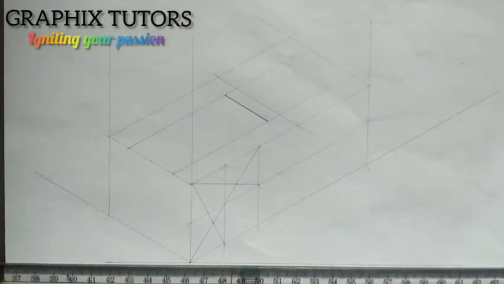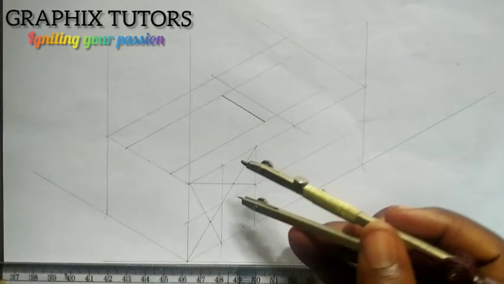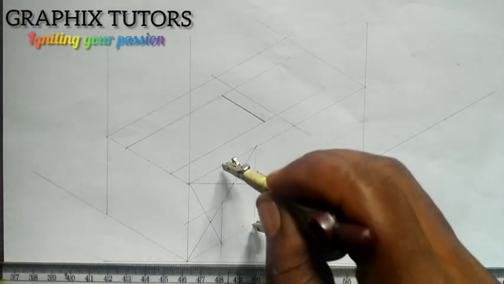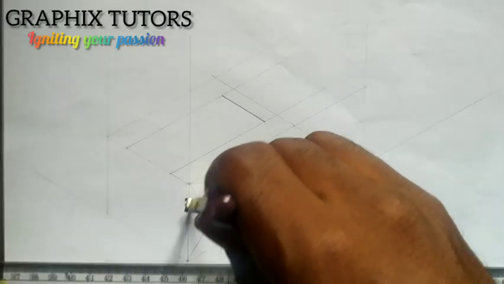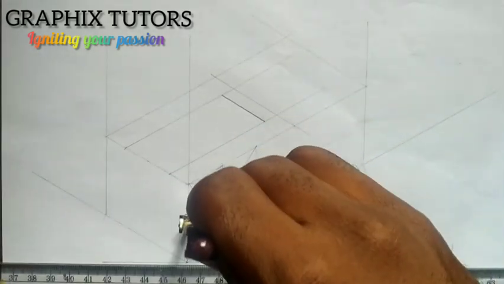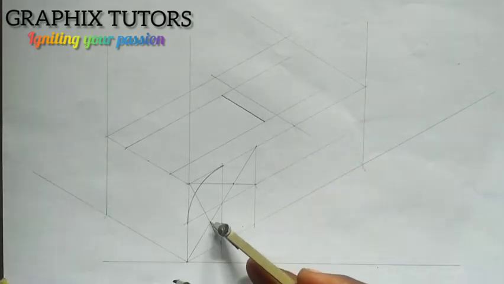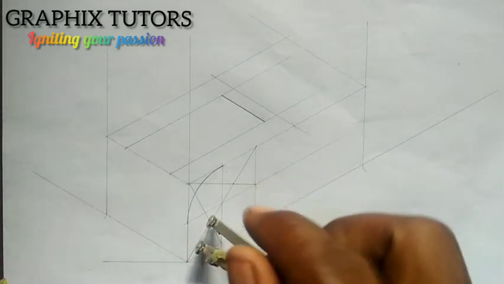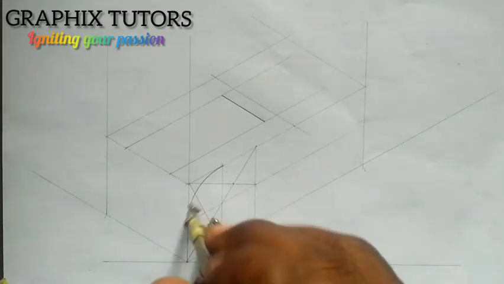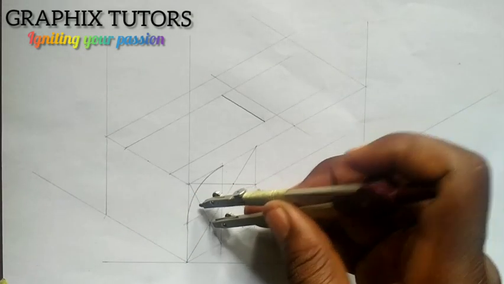Now you place your compass at this point here. At this point, and you draw your arc to touch here. You also place it here also, and you close it up. This is here.